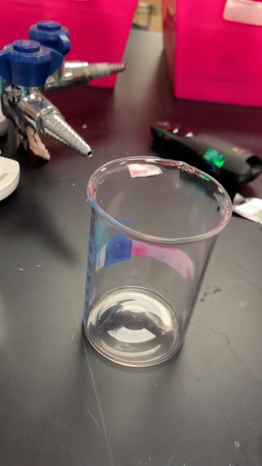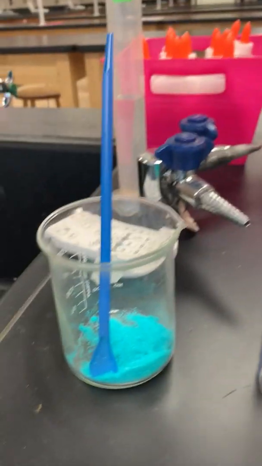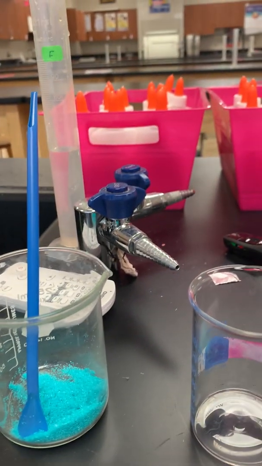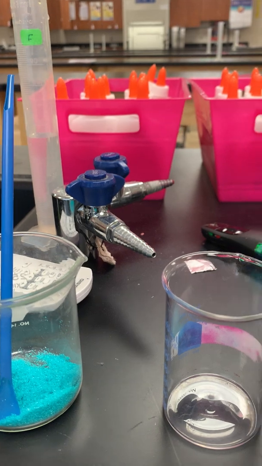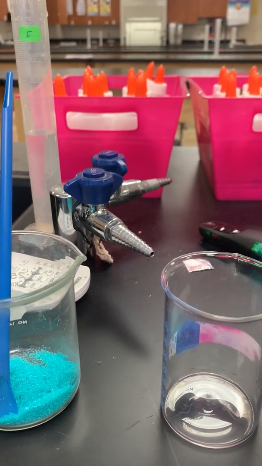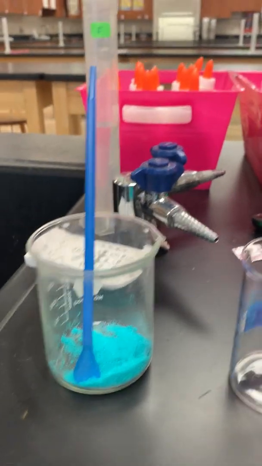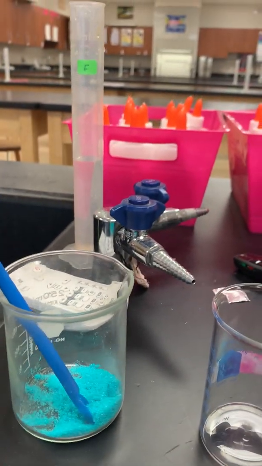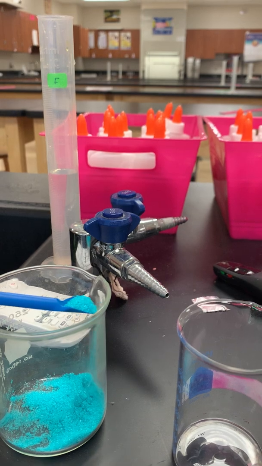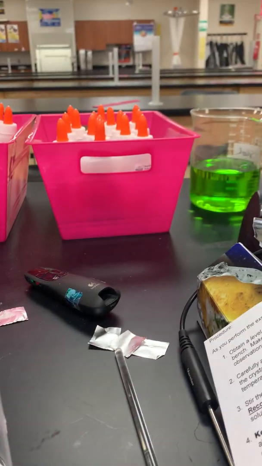Okay, so it says, as you perform the experiment, record your observations in the data table that follows. Step 1 says to obtain a level teaspoon of copper(II) chloride dihydrate in your beaker from the demo bench. Make as many observations of the crystals as you can and record these observations in your data table. So I'm going to come here and get a nice scoop of my crystals and put it in my beaker.